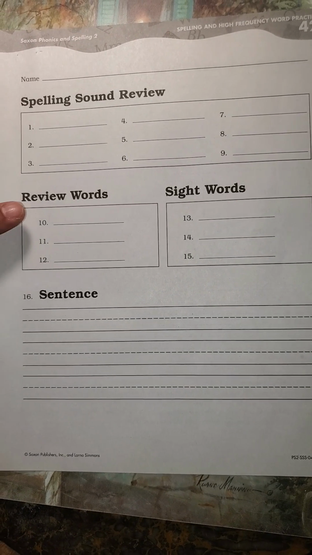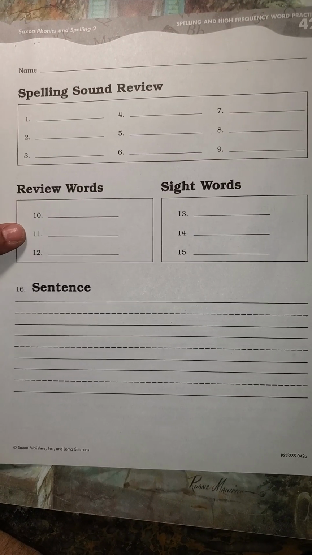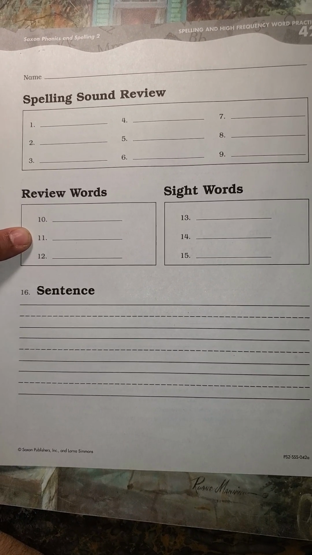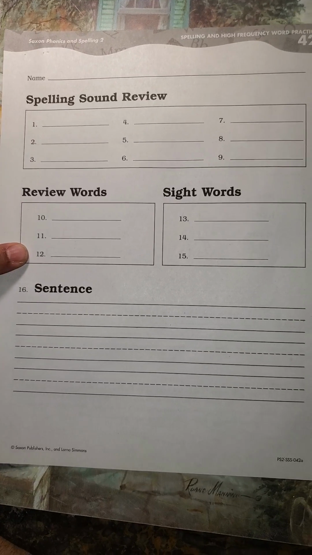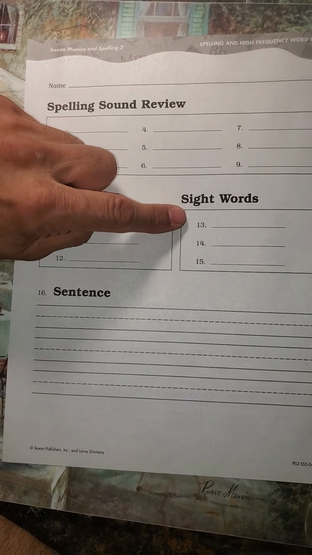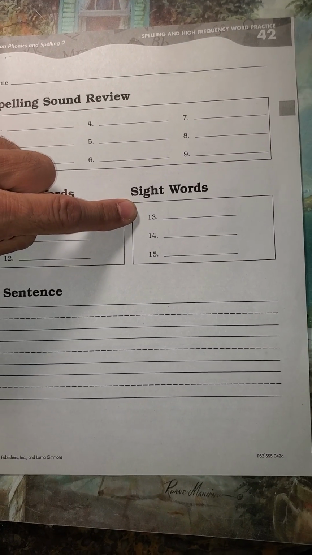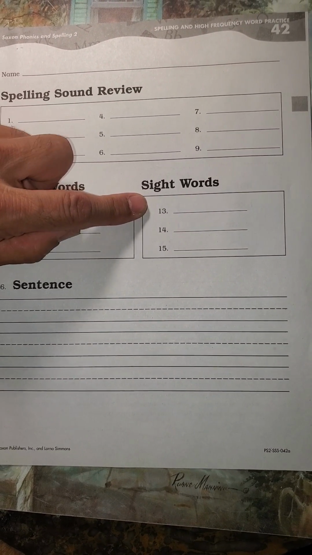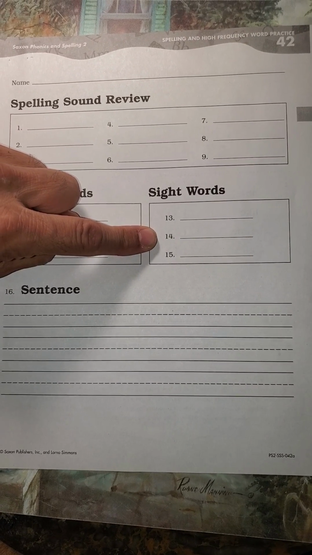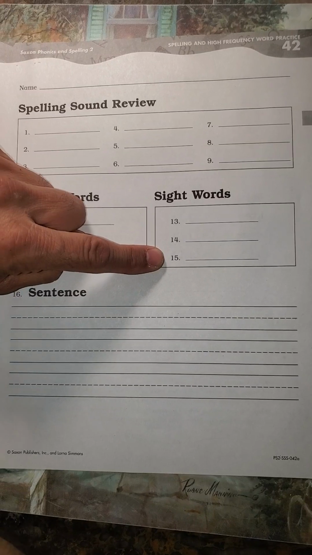Number 10 will be disc. 11, shell. 12, spark. 13, new sight words. Says. Number 14, push. 15, bush.